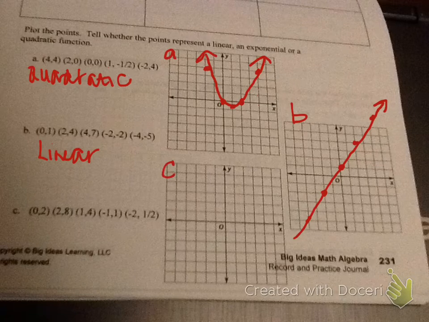And so graph C should be exponential. 0, 2, 2, 8, 1, 4, negative 1, 1, negative 2, 1/2. So this is approaching 0, but it's never going to hit 0, which makes this exponential.